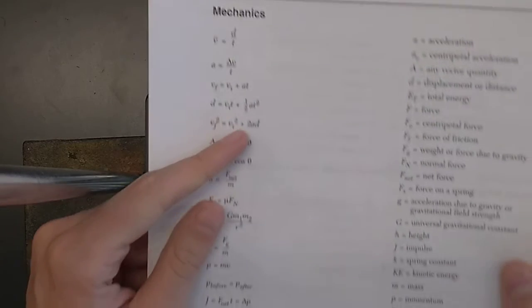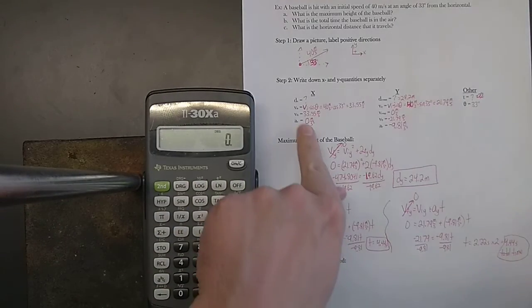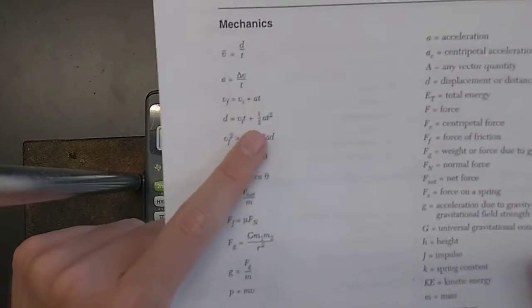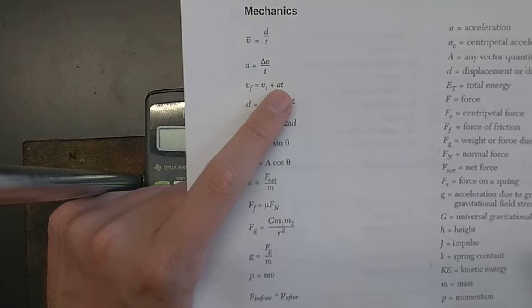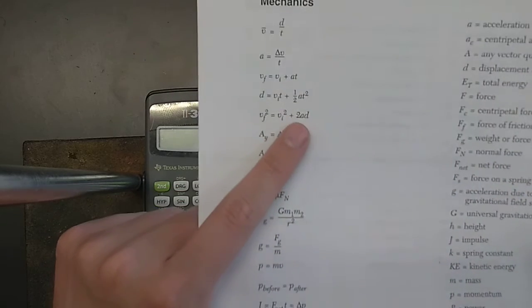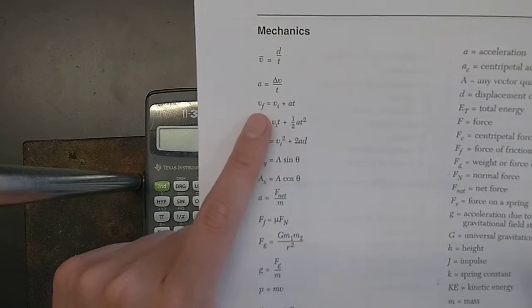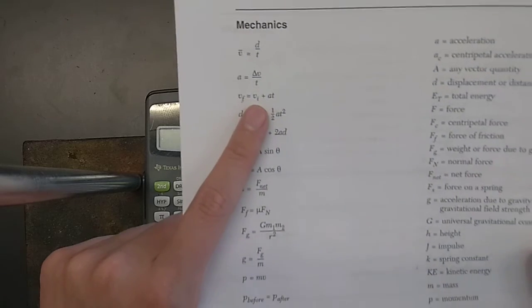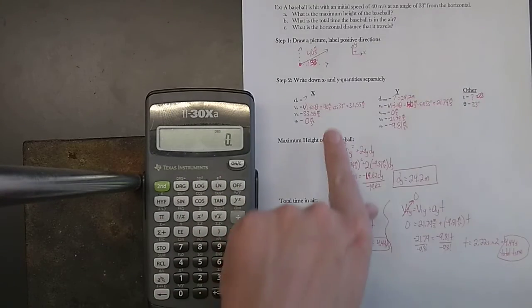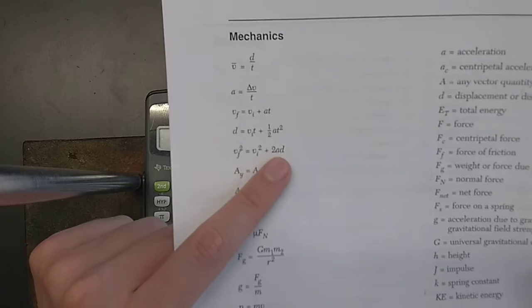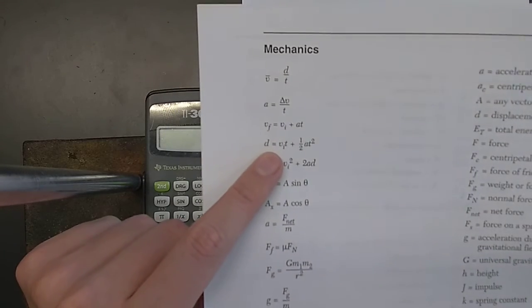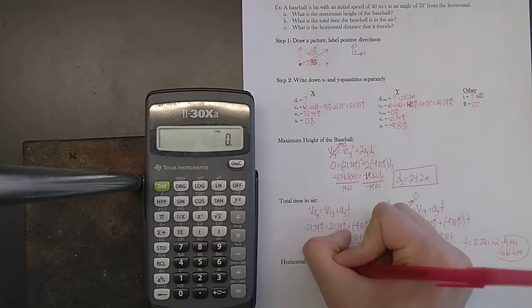There's only one equation I can use here because the acceleration in the x direction is 0. Notice that if I plugged a 0 into the third kinematics equation, I would end up with some variation on the final velocity equals the initial velocity, which is true in the x direction, but it doesn't help us solve for the distance. I need to use this second kinematics equation.